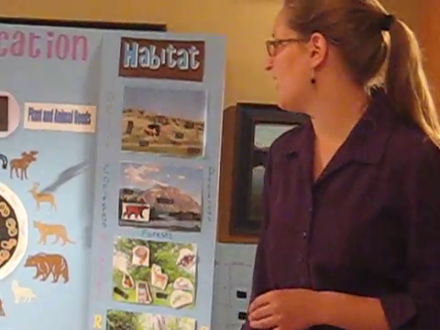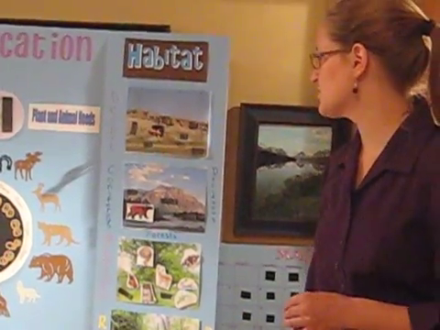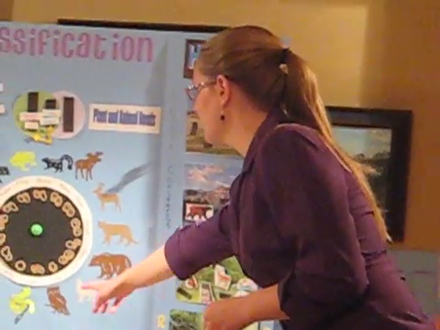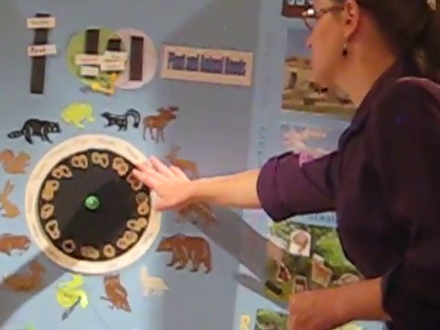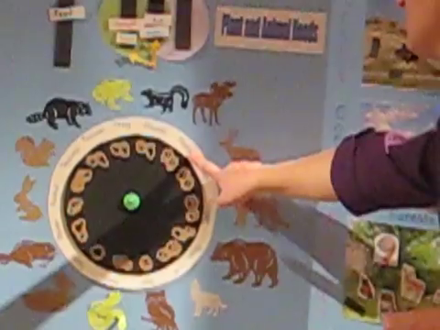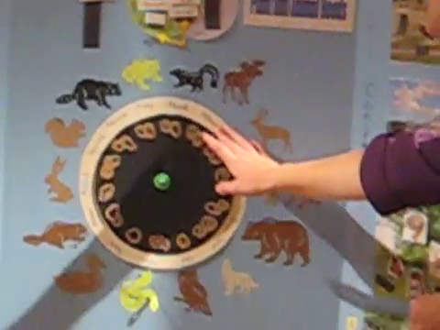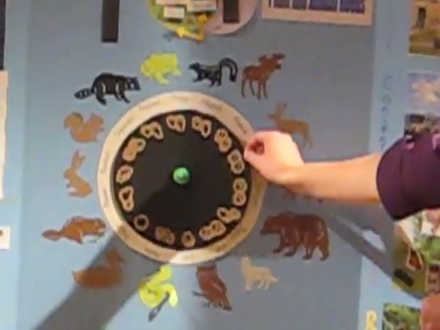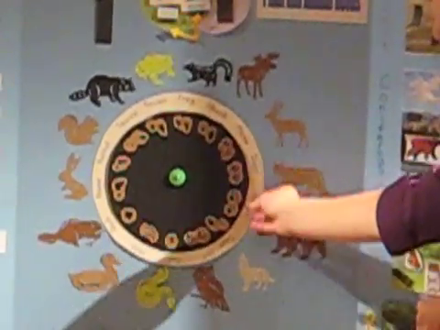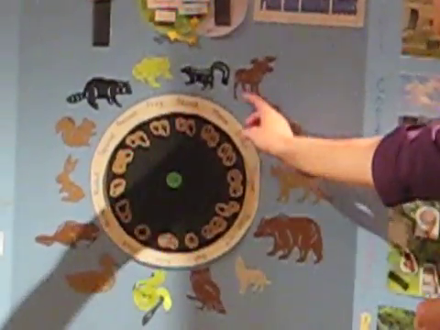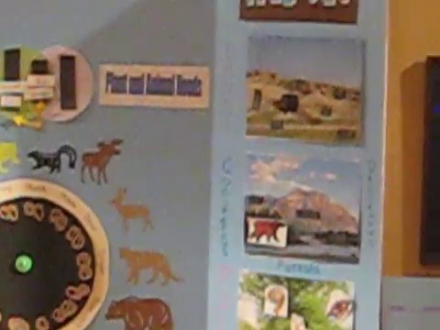And then we have some animals over here, and the kids can match them to their name. So this is obviously a moose. The outer ring spins, as does the inner ring, which is the footprints of the animal. So we explore what's left behind when you no longer see the animal, but you can still see the tracks.